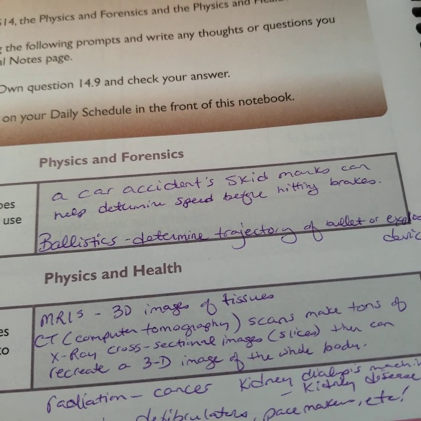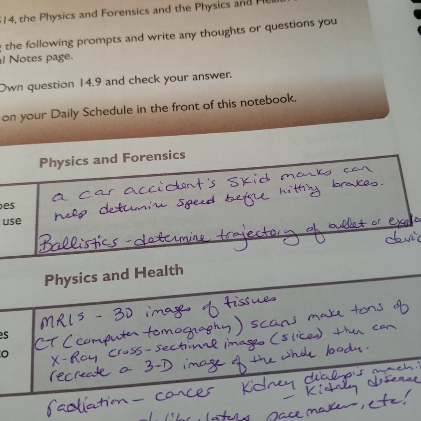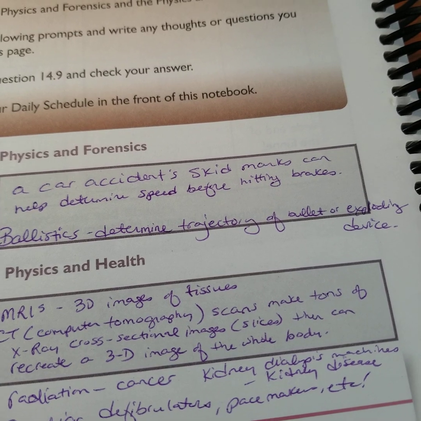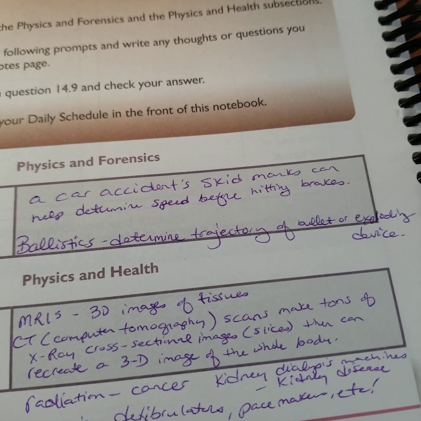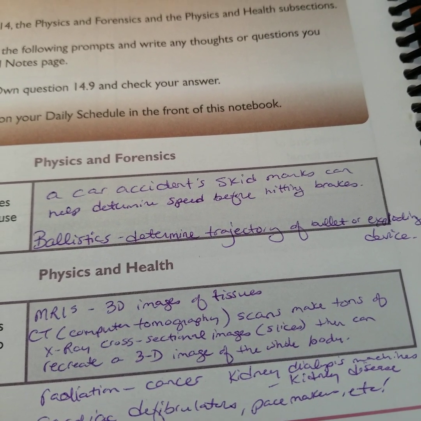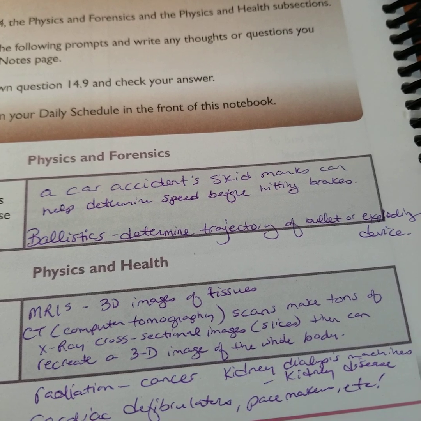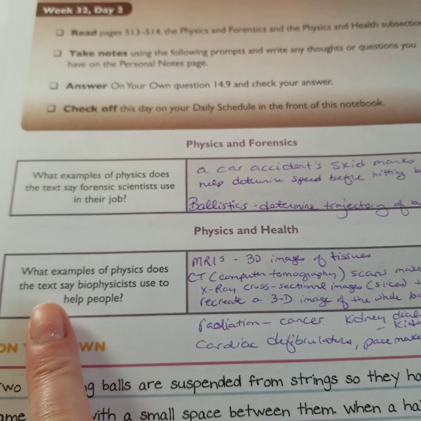Ballistics is when they look at explosives and guns and stuff like that. And in forensics, they can determine the trajectory using biophysics of a bullet or an exploding device. Like, why did that shrapnel hit you when you were way over there? You said you're over here. Why did it hit you? I'm just kidding. I secretly want to be a lawyer, I think.